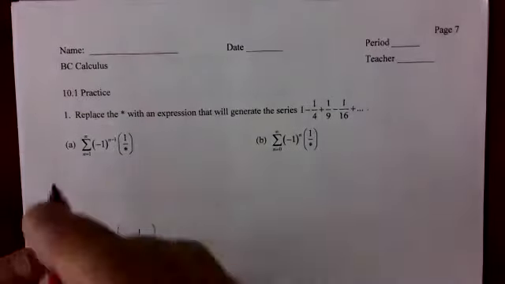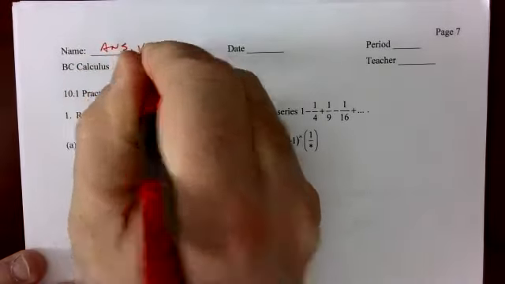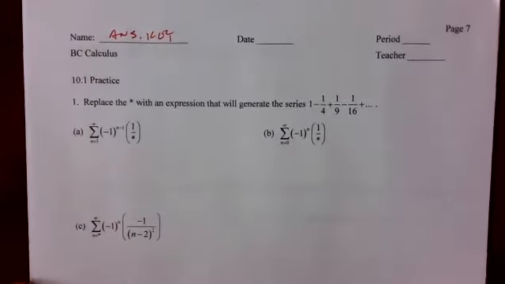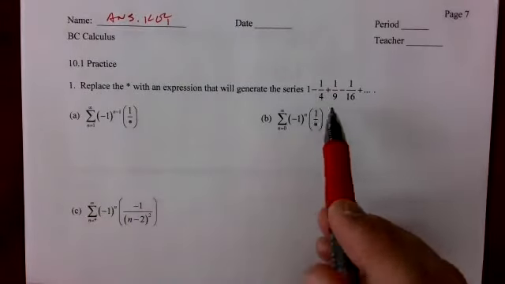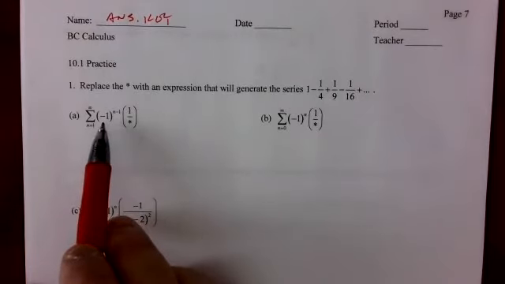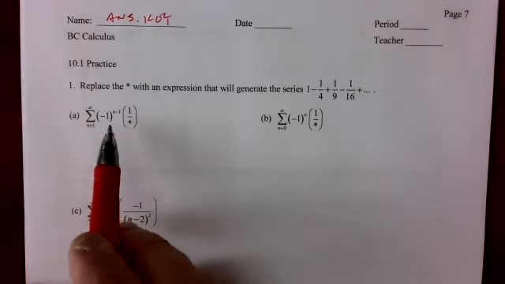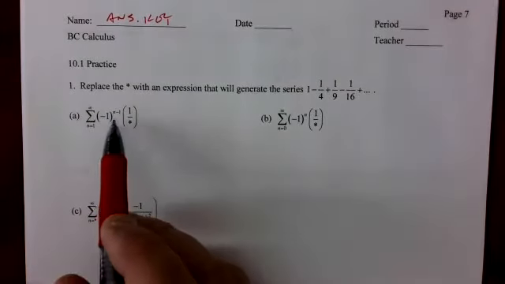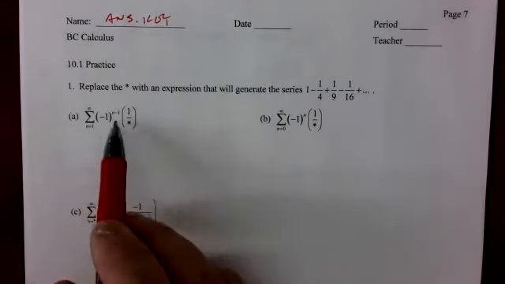So this is 10.1, problems worked out. Unfortunately, for the first few, there's not much to work out. It says replace this expression that will generate this series, right? So we look at it, and it's alternating. One will give us to the 0 and 1 minus 1, and so it's positive, negative, positive. So that takes care of that.